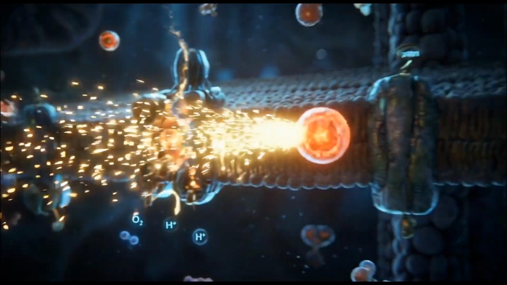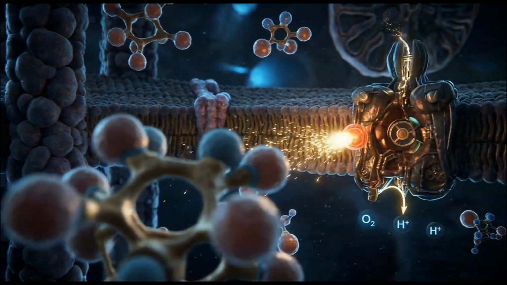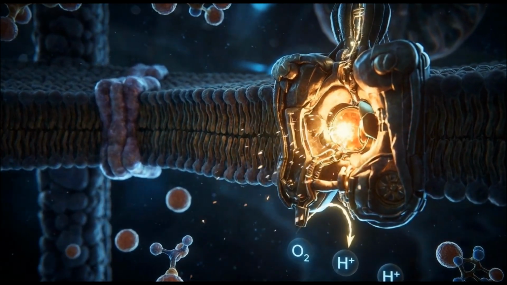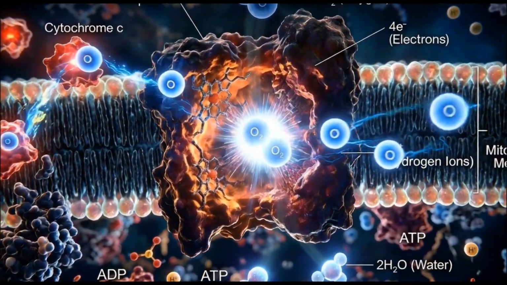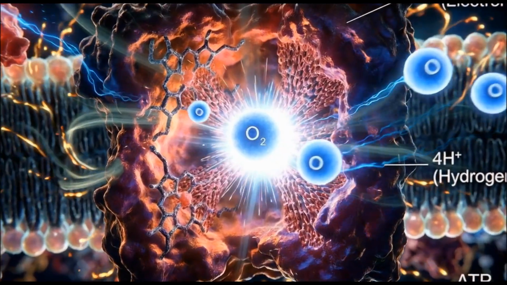Cytochrome C, a tiny floating protein, rapidly carries glowing electrons from complex 3 to complex 4. Cinematic tracking shot following a protein through a dense microscopic environment, realistic molecular movement. Scene 8, complex 4 receives electrons. Complex 4 absorbs incoming electrons as the protein complex glows intensely with power, revealing internal molecular pathways.